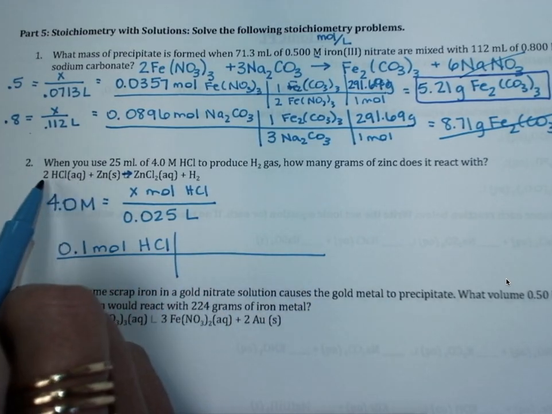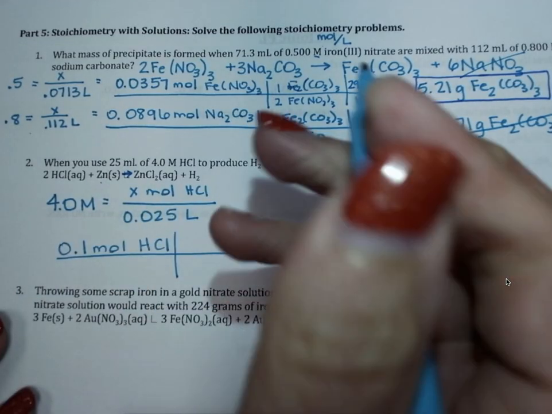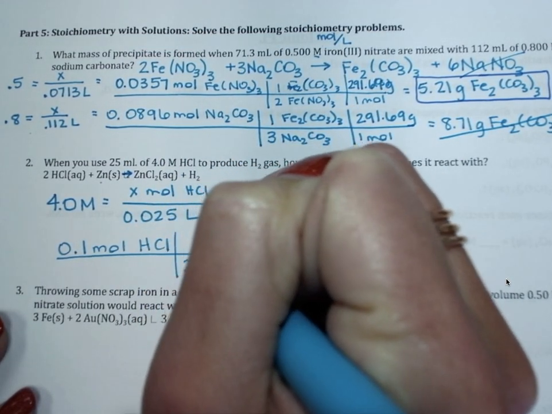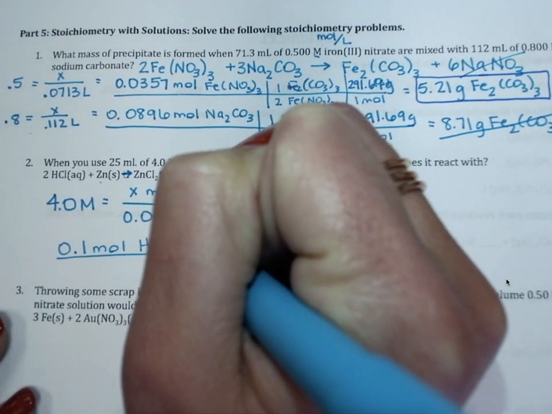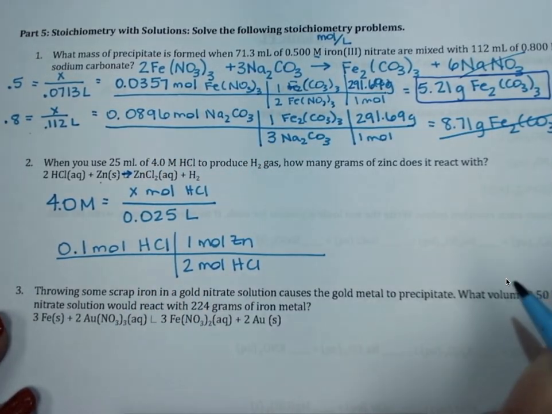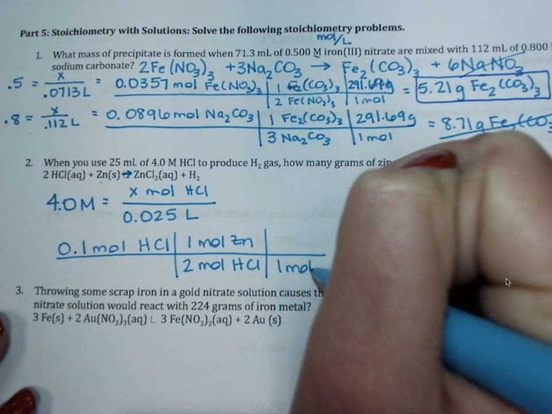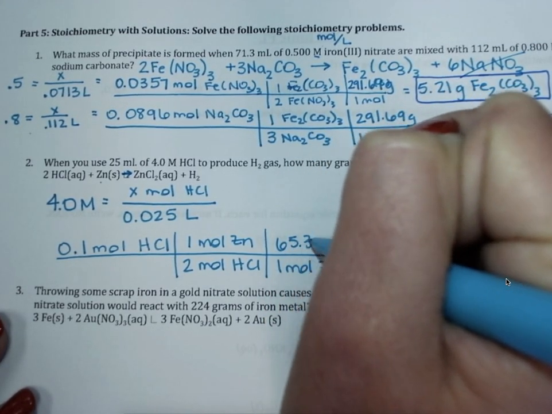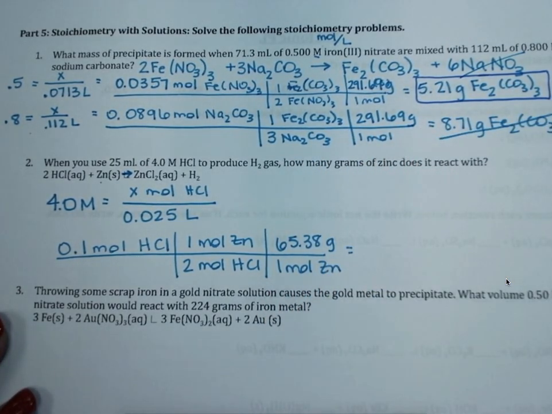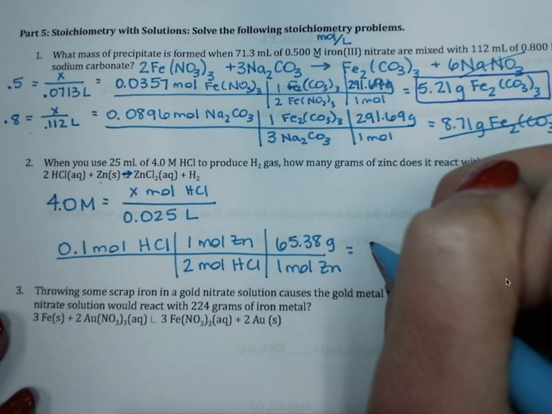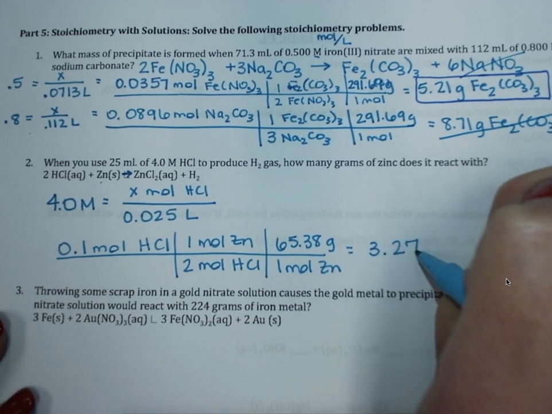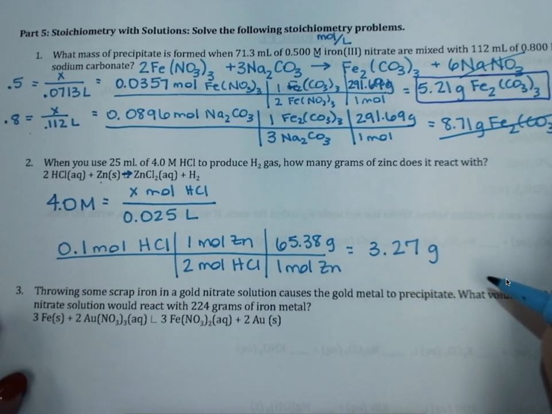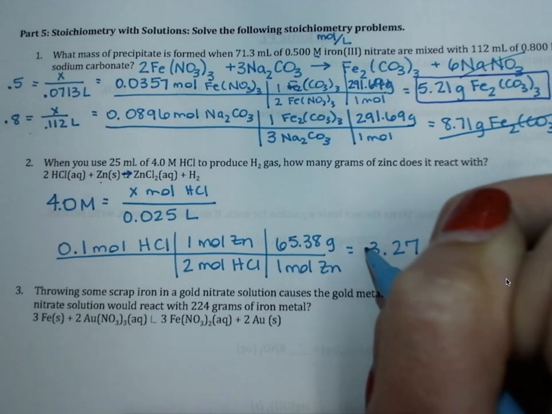Two to 1 mole ratio of hydrochloric acid to the zinc that I want to find. So for every 2 moles of HCl, I need 1 mole of zinc to react with it, and every mole of zinc weighs 65.38 grams from the periodic table. So 0.01 divided by 2 times 65.38, I need 0.327 grams. I guess just 2 sig figs. Let's go 0.33 grams.